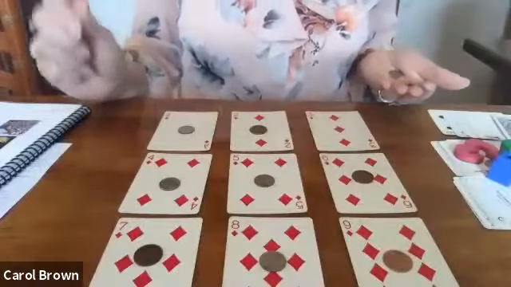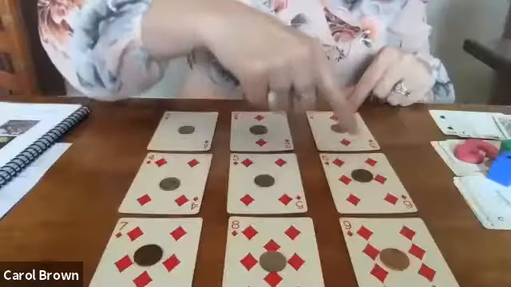So I see myself on number 1. Where do you see yourself? You can use the cubes, John. I see myself going on number 3. Yeah. So she got 3 in a row.